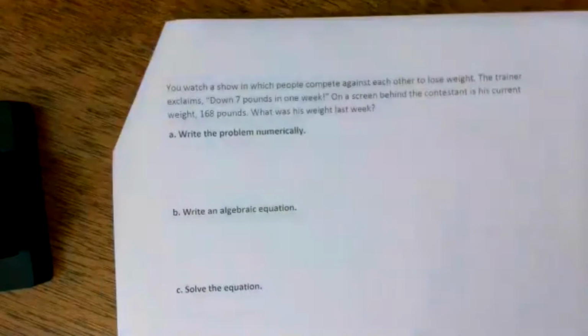Okay. So the next one says you watch a show in which people compete against each other to lose weight. The trainer exclaims, down 7 pounds in 1 week. On a screen behind, the contestant sees that his current weight is 168 pounds. So what was his weight last week?